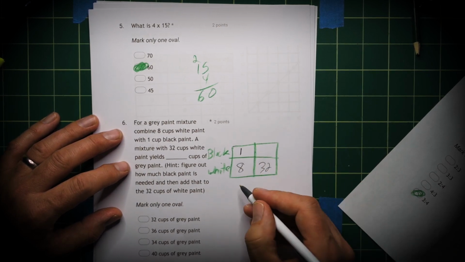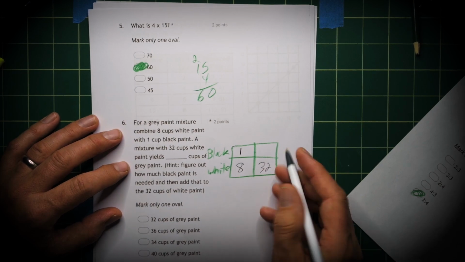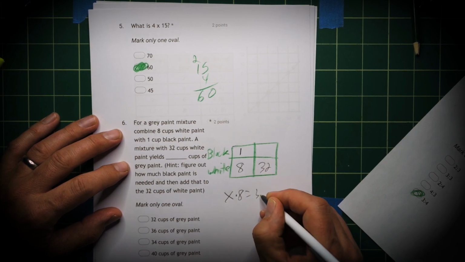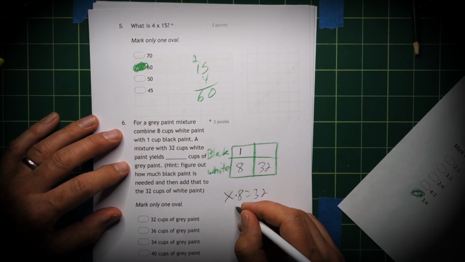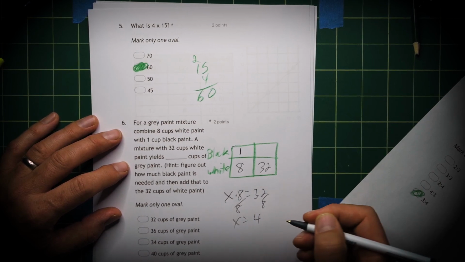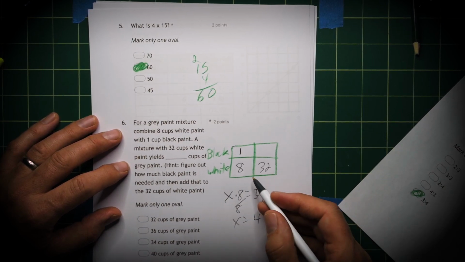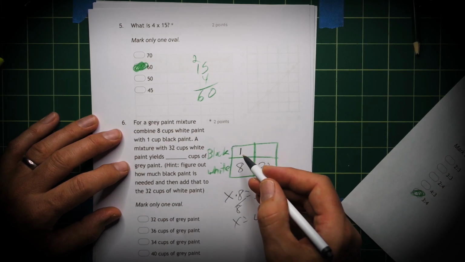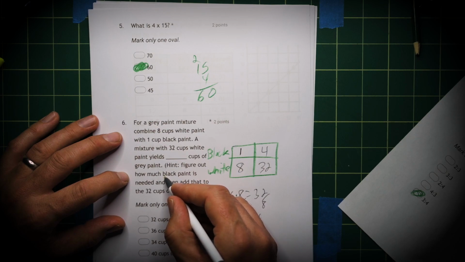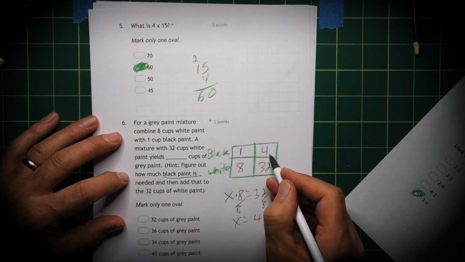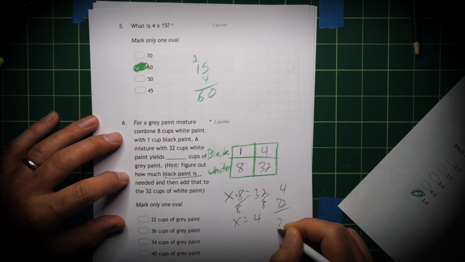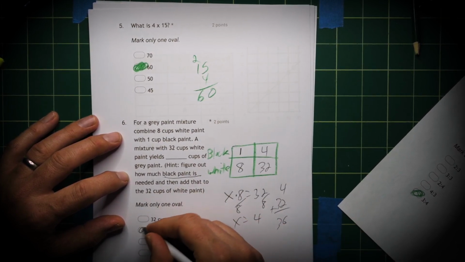What times 8 equals 32? Divide both by 8. X is equal to 4. 8 times 4 is 32. 1 times 4 is 4. Hint, figure out how much black. Black is 4. Then add that to 32. 4 plus 32 is 36.